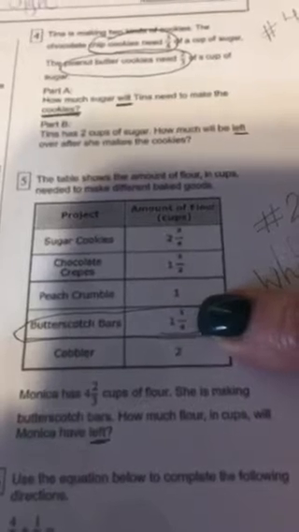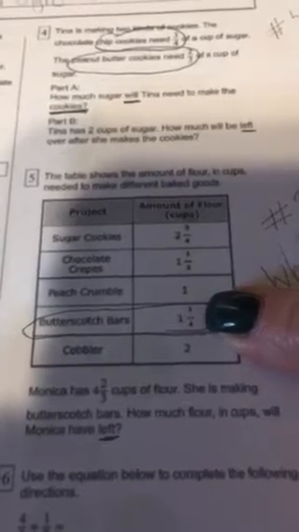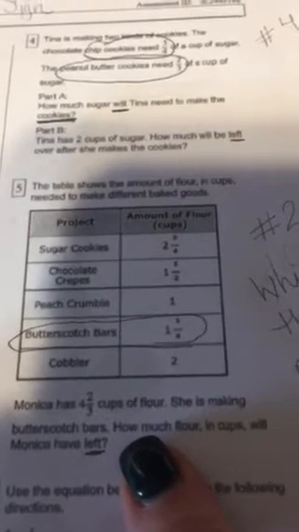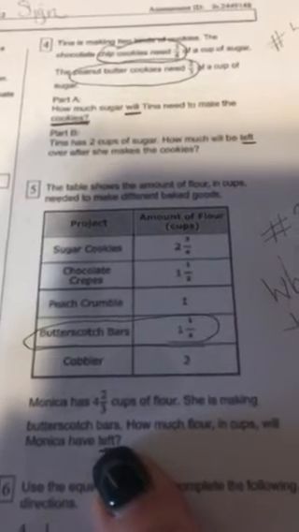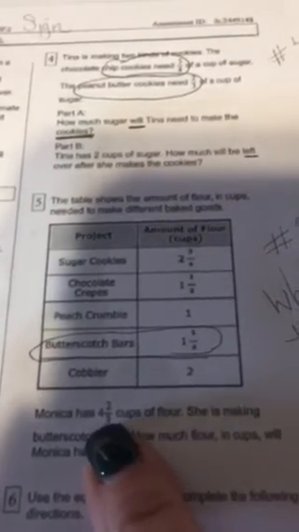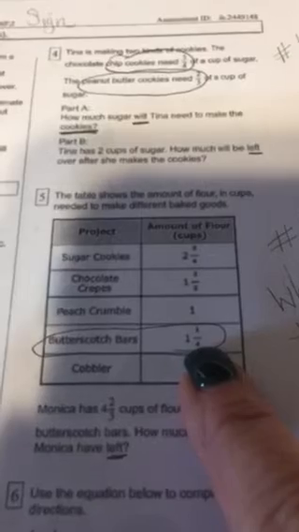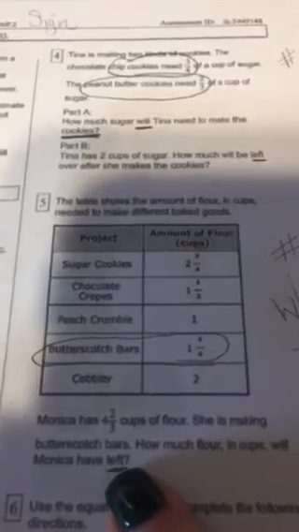The question says, how much flour in cups will Monica have left? So again, the most important part we've always said is that how question. How much flour will she have left? So you have to think to yourself, am I adding or subtracting? I'm starting off with more than 4 cups. I'm going to need more than 1 cup to be taken out of that in order to make my butterscotch bars. How much will she have left? Think, do I add or do I subtract? And if you said subtract, you are right.